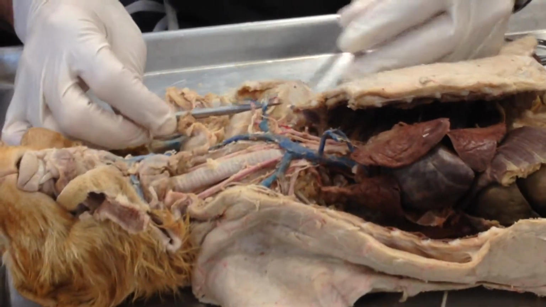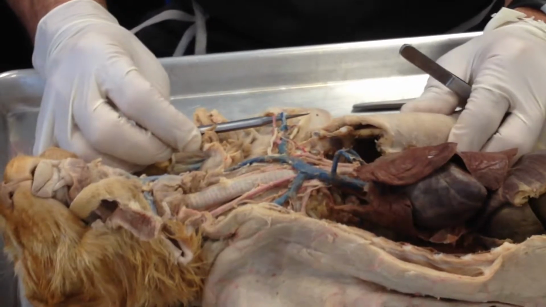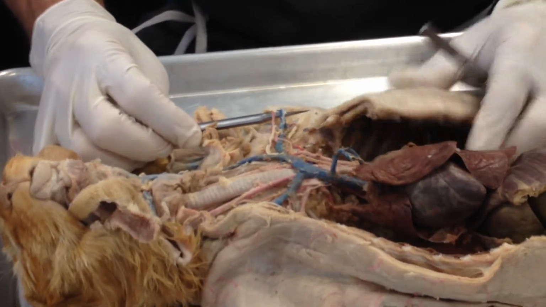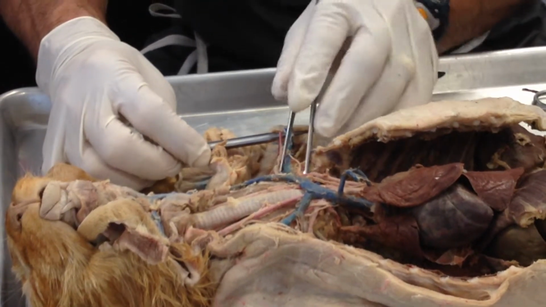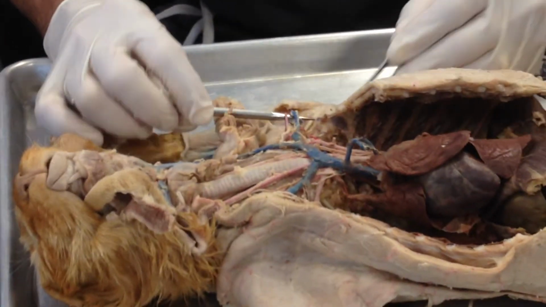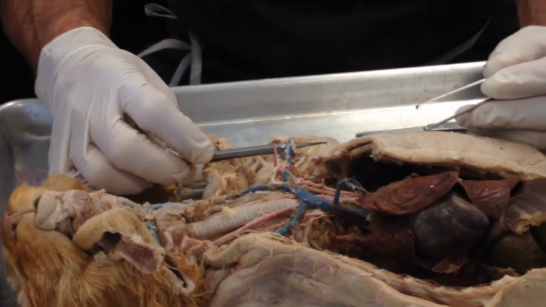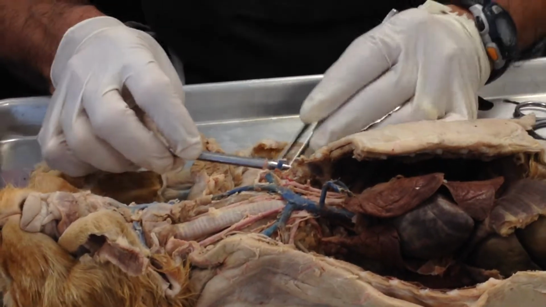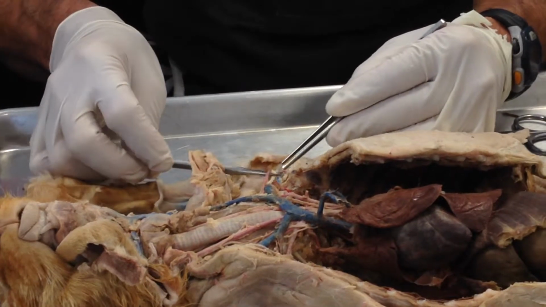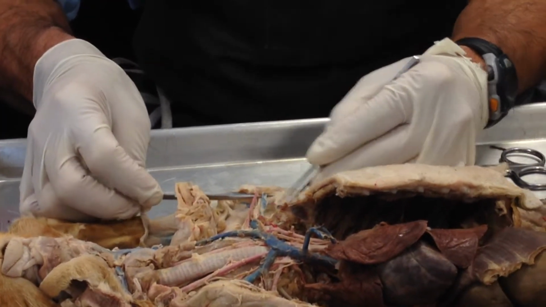Notice the lumen size of the vein is bigger than the lumen size of the artery. So in the chest cavity, we call it the subclavian artery and vein. In the armpit area, the axillary artery and vein. In the upper arm area, the brachial artery and vein.